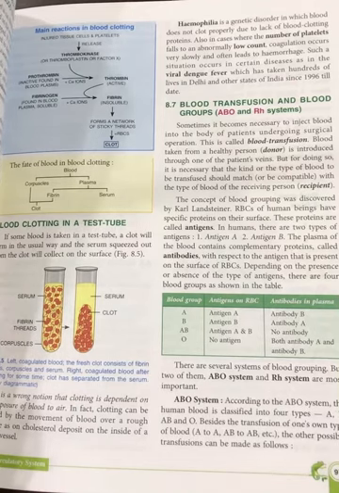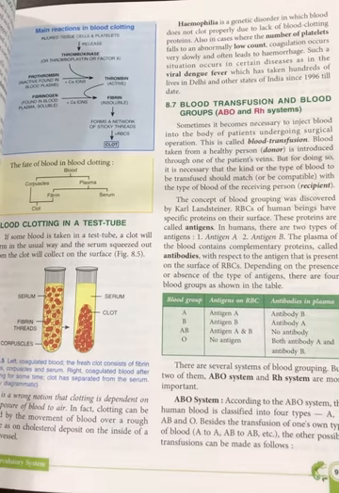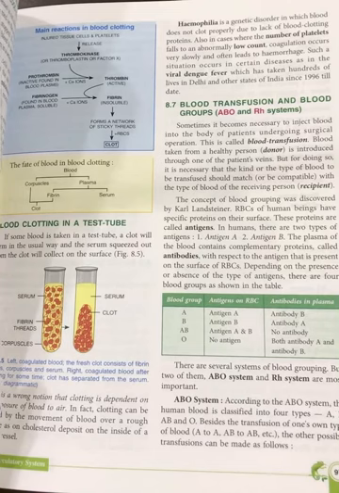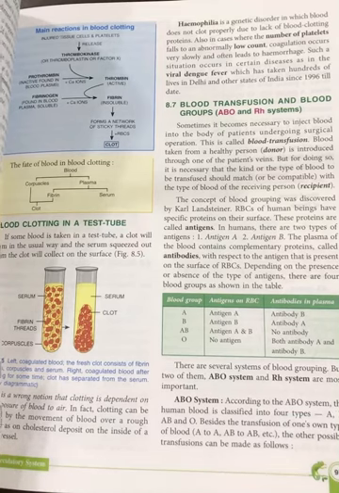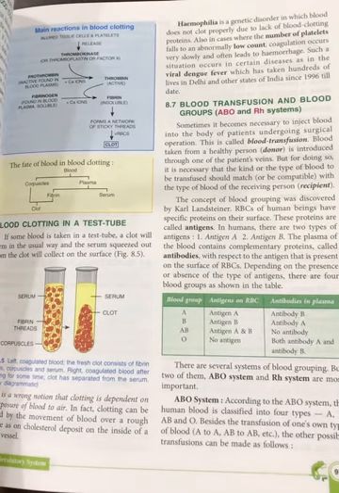The concept of blood grouping was discovered by Karl Landsteiner. RBCs of human beings have specific proteins on their surface, and these proteins are called antigens. In humans, there are two types of antigens, antigen A and antigen B. The plasma of the blood contains complementary proteins. Complementary means opposite, and those proteins are called antibodies with respect to the antigens present on the surface of RBCs. If the antigen present on the surface of RBC is antigen A, then the antibodies present in the plasma of the person are antibody B. And if the antigen present on the RBCs is antigen B, then the antibodies present in the plasma are antibodies A.